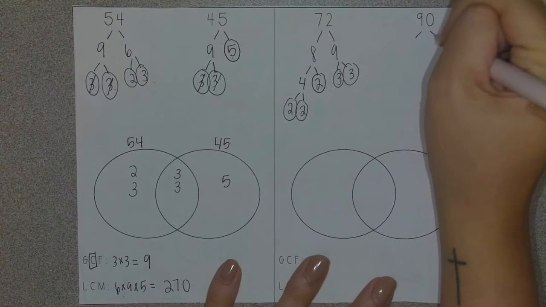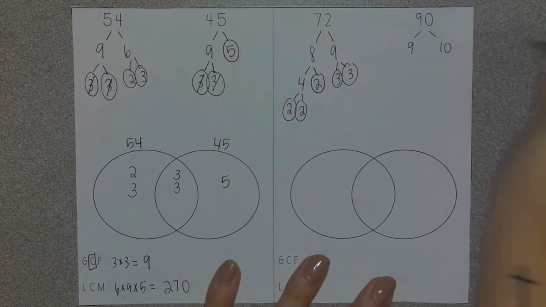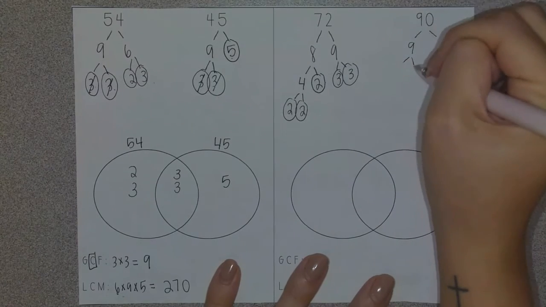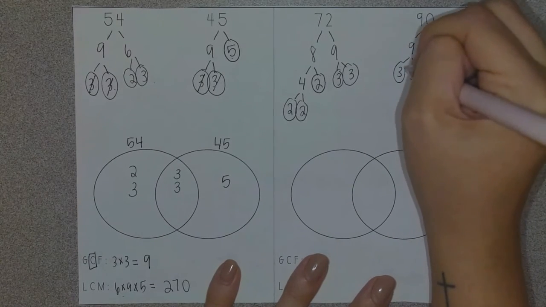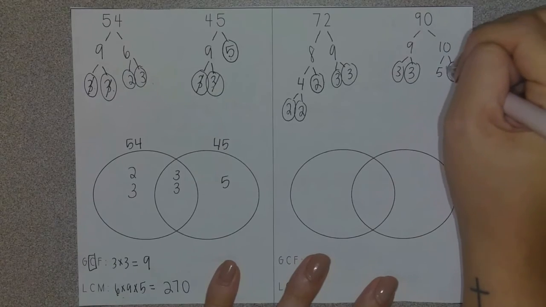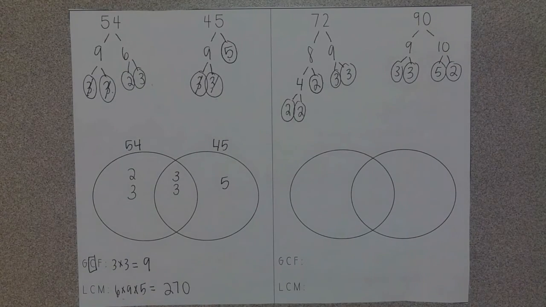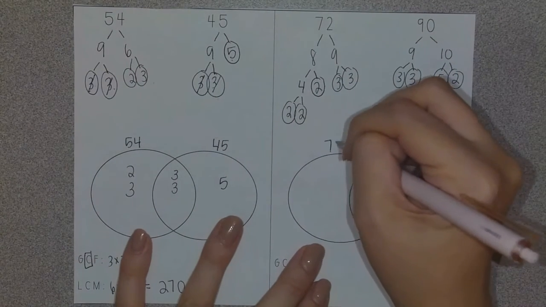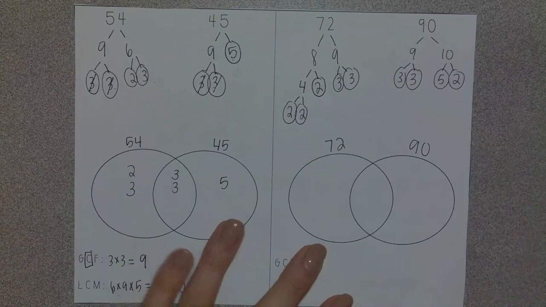And then 90 can be broken down into 9 and 10, both of which are composite. 9 can be broken down into 3 and 3. 10 can be broken down into 5 and 2. So I've got all my prime numbers again. Put 72 on the left, 90 on the right.